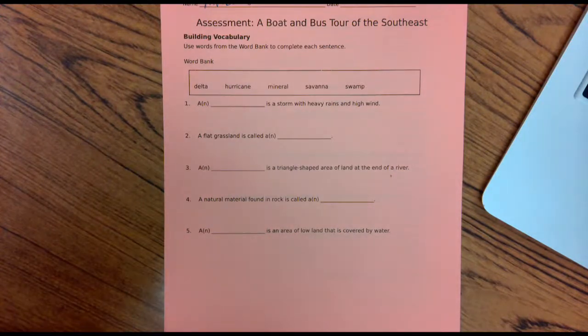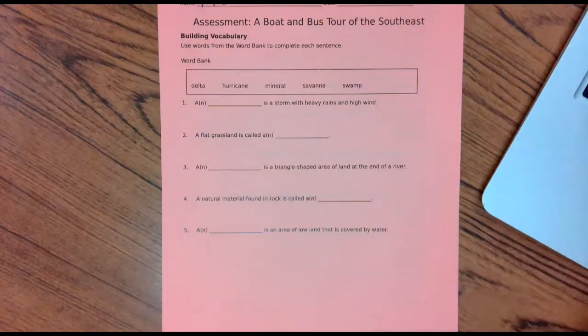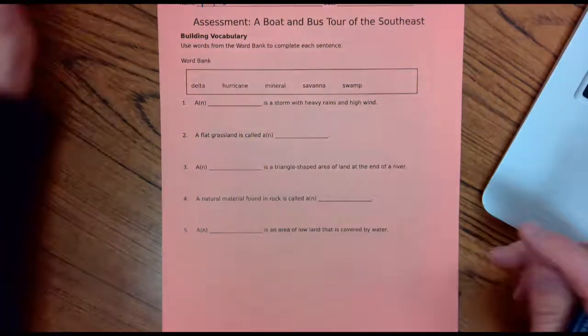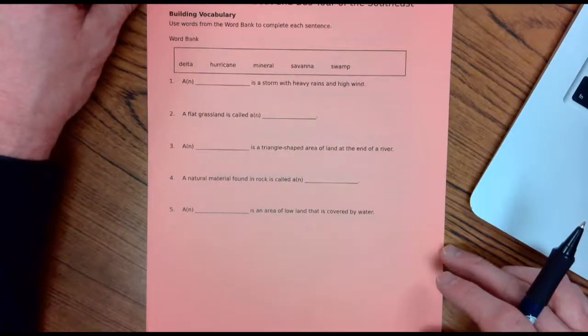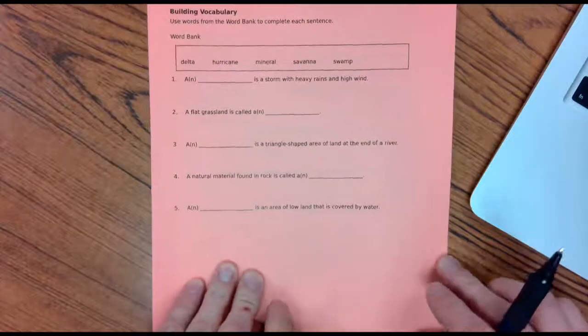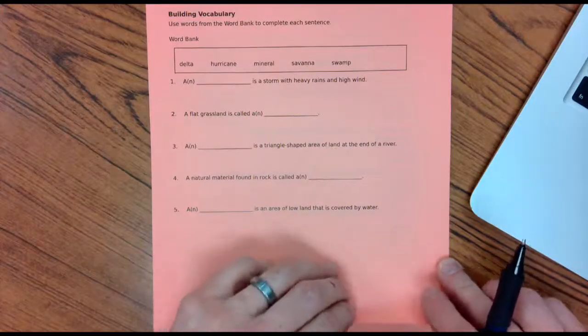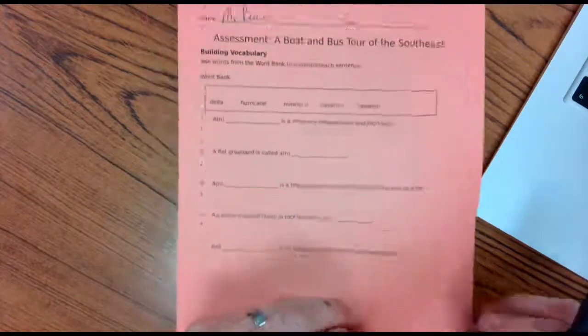Number 3. A blank is a triangular shape of land at the end of a river. We talked about this with the Mississippi River. Number 4. A natural material found in rock is called a blank. And we're going to dig that up out of the Appalachian Mountains. And number 5. A blank is an area of lowland that is covered by water. All right, should be 5 for 5 on that one. Do your research. If you're unsure of anything, don't guess.